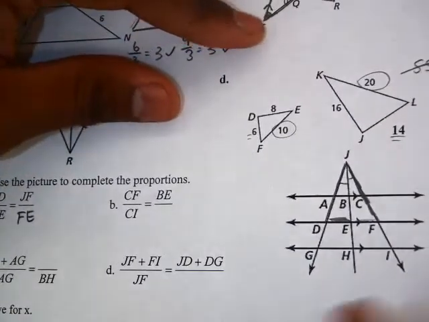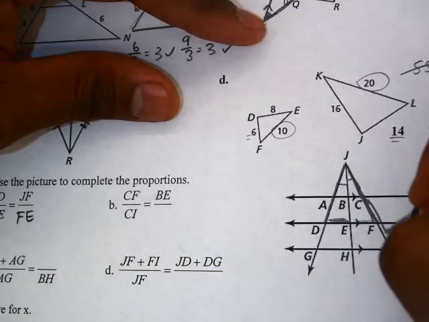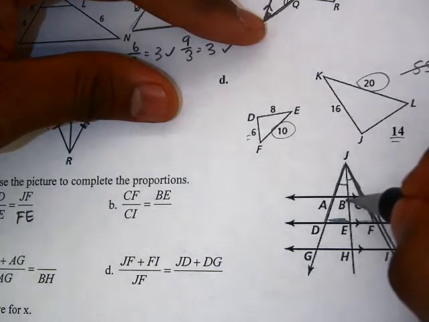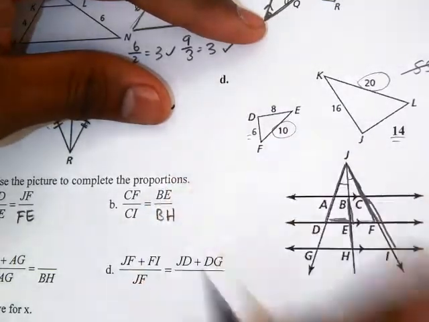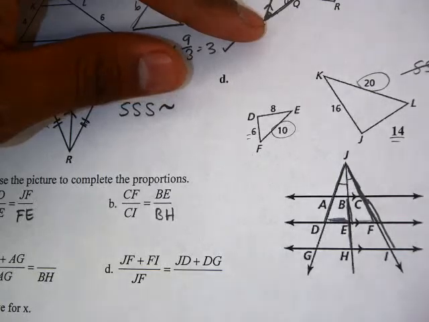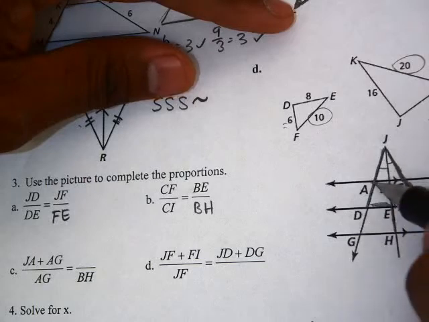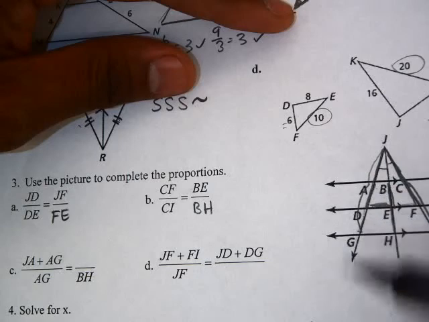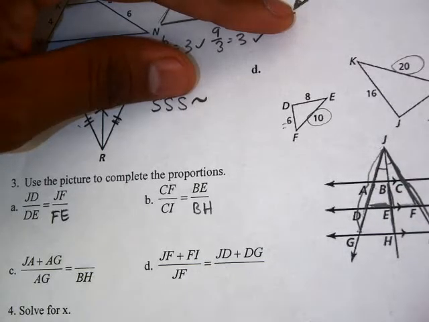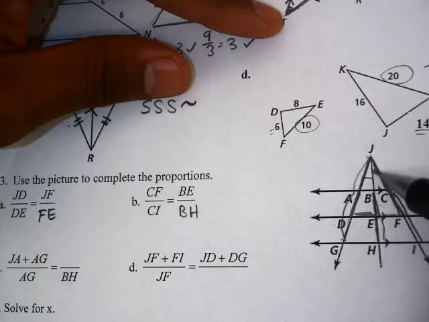Part B, CF, there, and CI, BE, that should be BH down there. So we're just finding the corresponding parts and matching them up and making a proportion out of them. JA plus AG, so that's this length and this length, over AG, should be something BH. So that's JB plus BH.